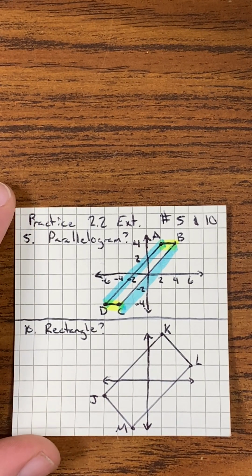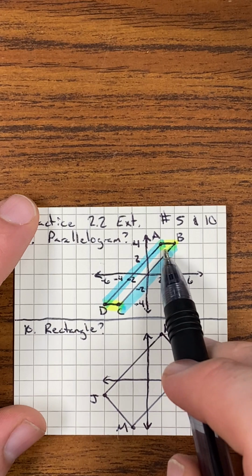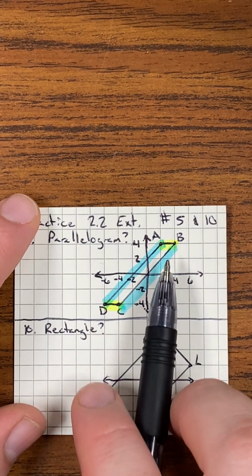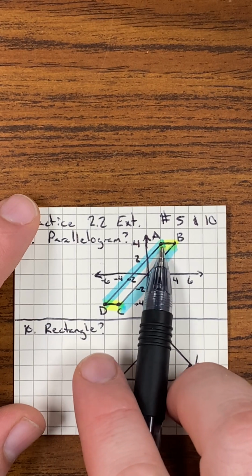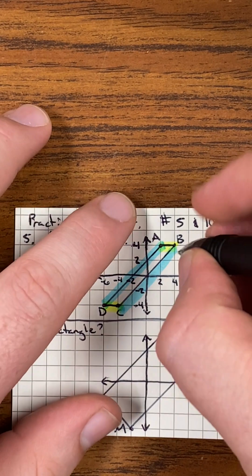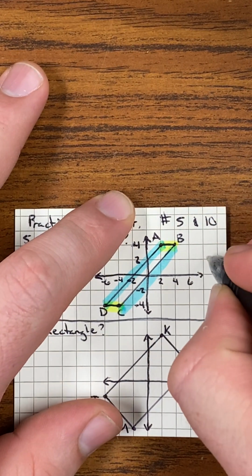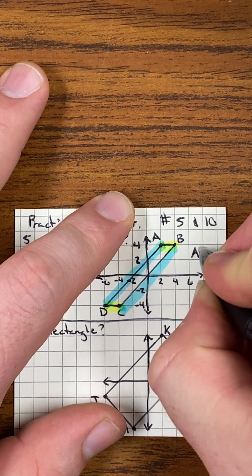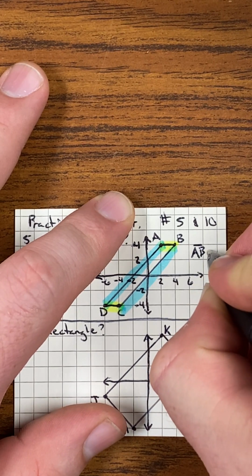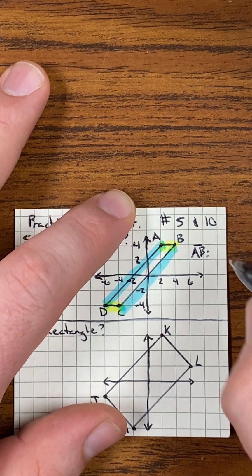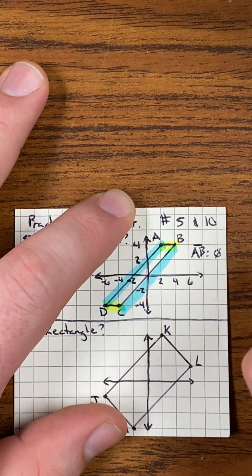So let's look at AB, the line AB. What is the slope of this line? Well, we see that it's perfectly horizontal, and we know that the slope of a perfectly horizontal line is 0.